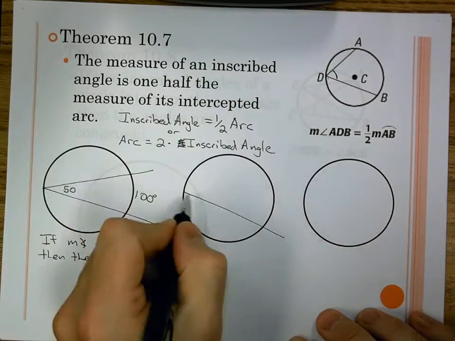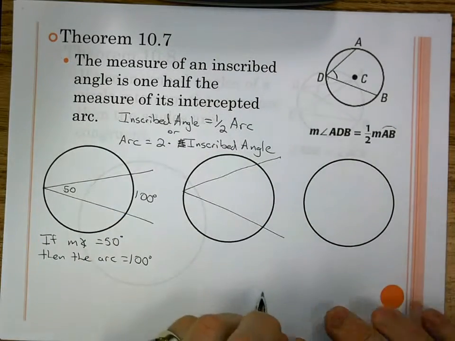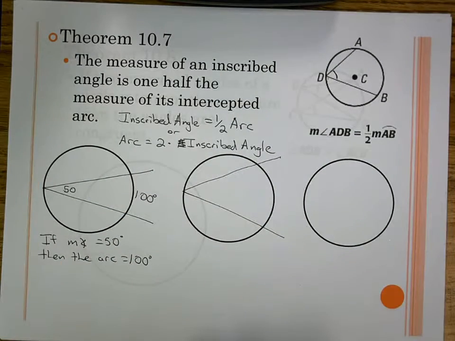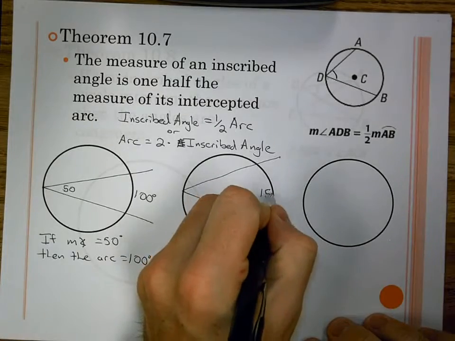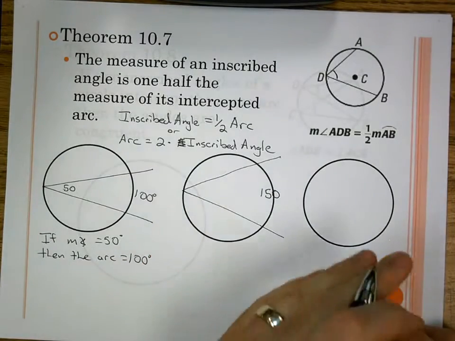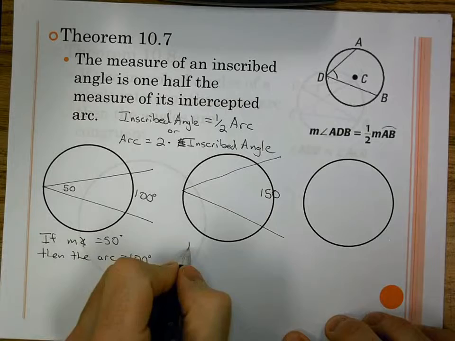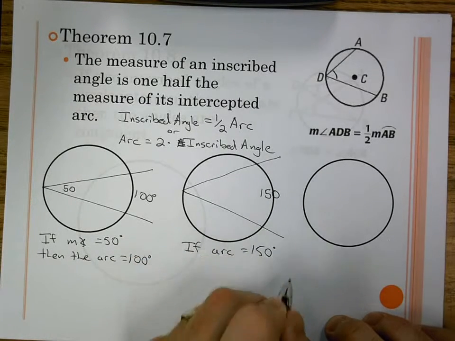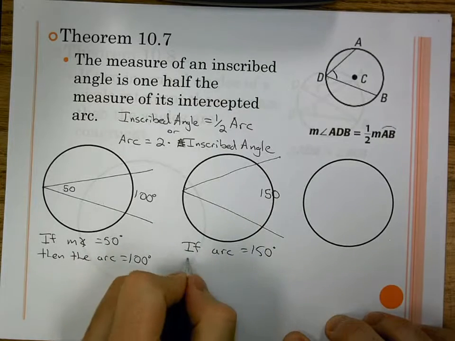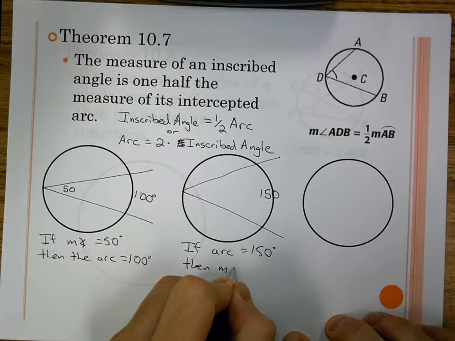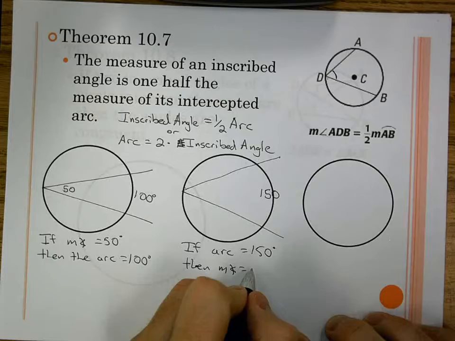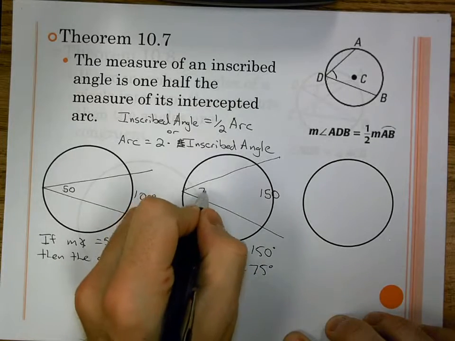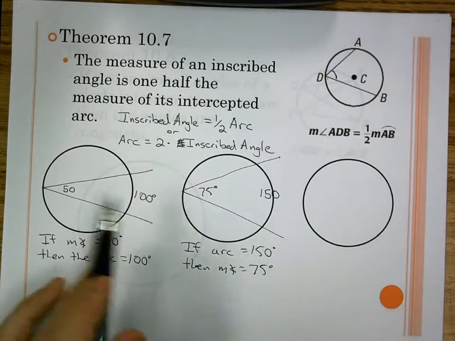Okay, we do it again. This time, let's say we have an arc that is 150. So I need to go from the arc to the angle. Well, if the arc equals 150 degrees, then the measure of the angle would be half of that, which is 75.